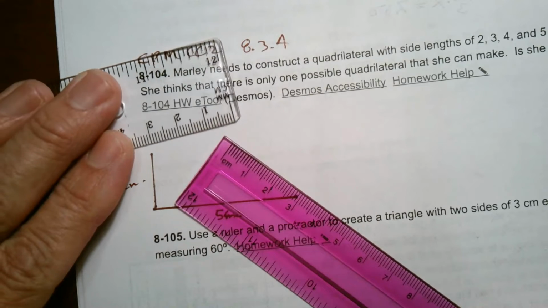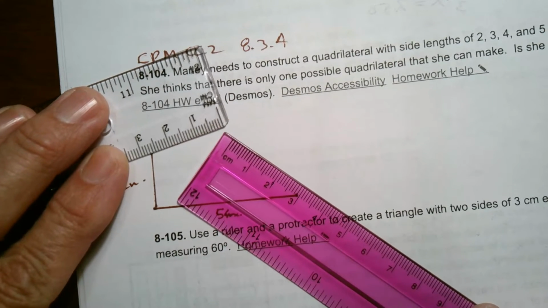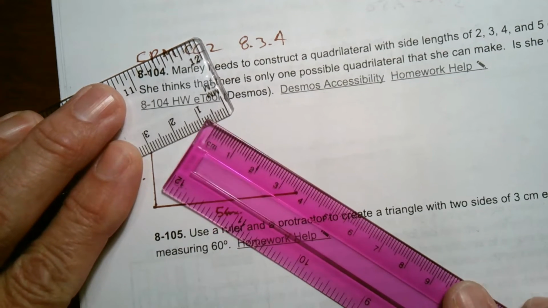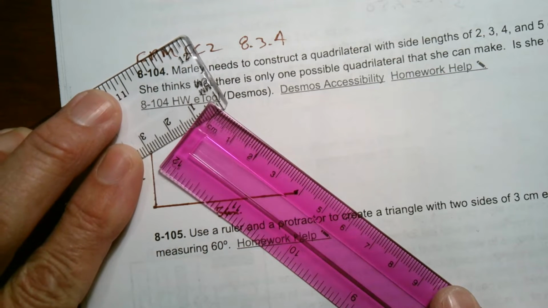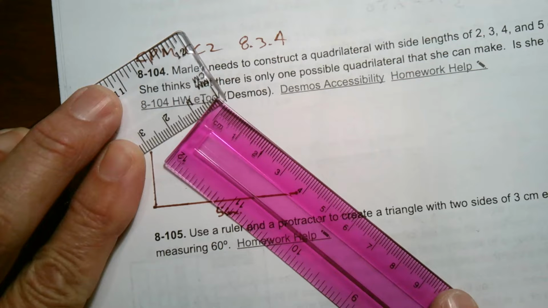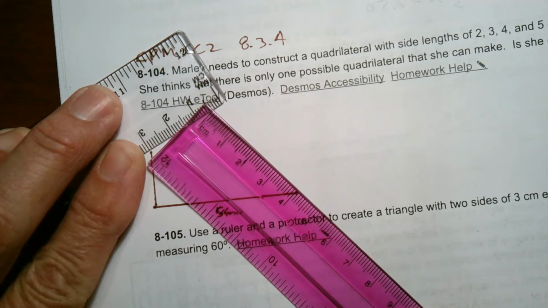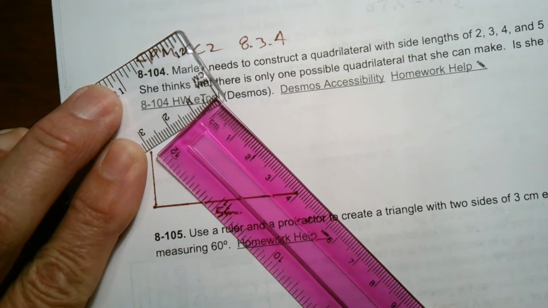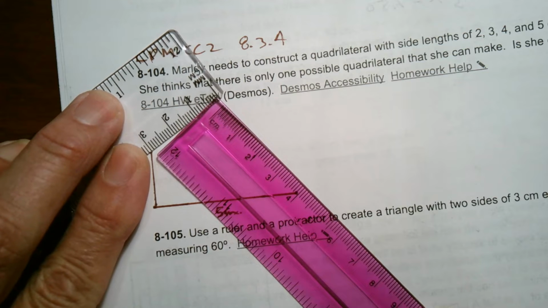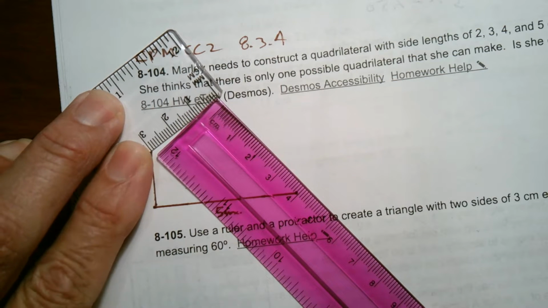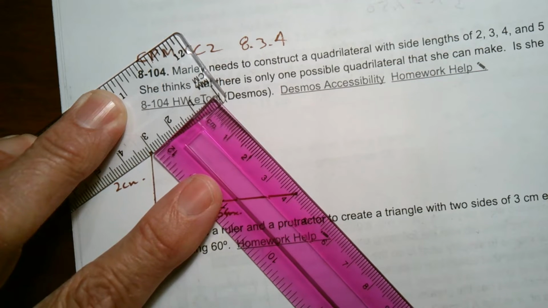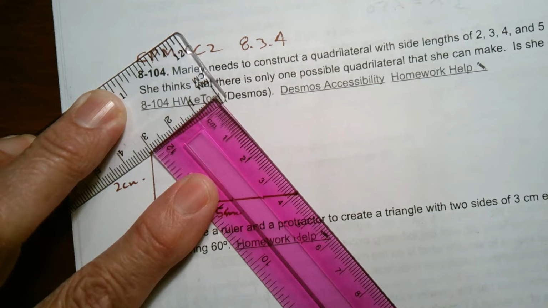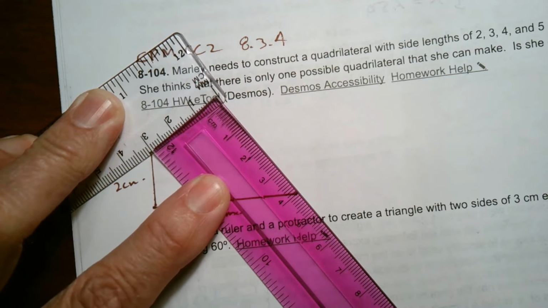So if I continue to move this angle measurement so that I can squeeze in 4 to where it needs to be, 4 would go almost, keep moving that up. Looks like a little bit further down. Looks like right there I make that 4, to there would be 3.